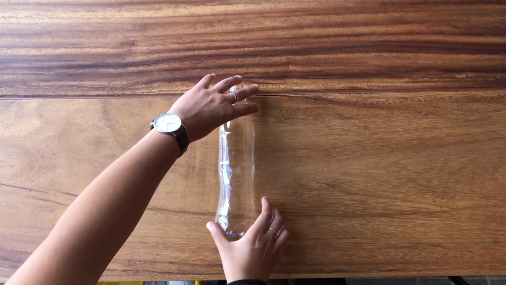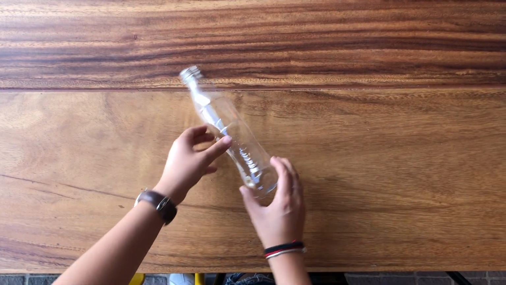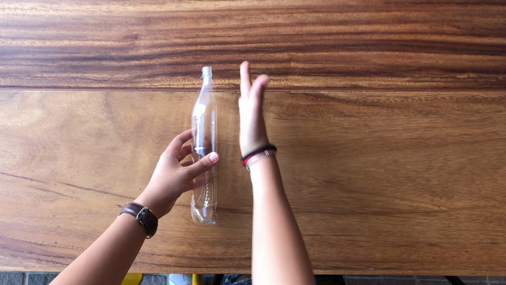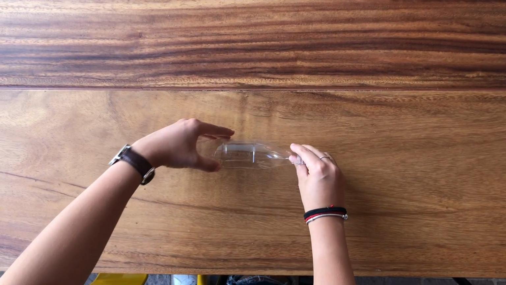In order to get the measurements of the bottle, we cut it in half, so it'll be easier to analyze and proceed to physically get an approximate drawing and get the measures of the bottle.